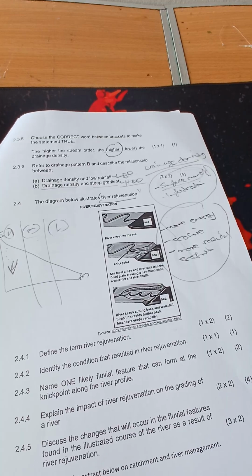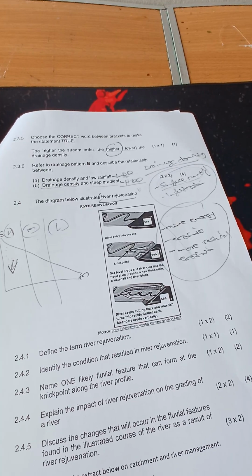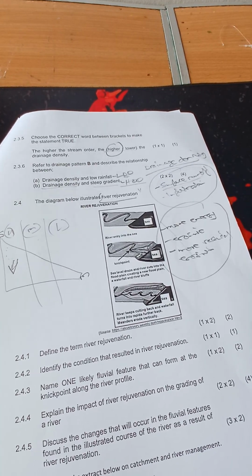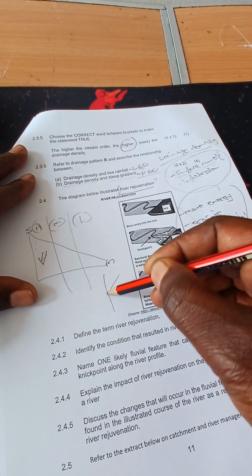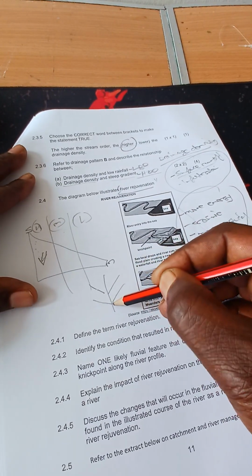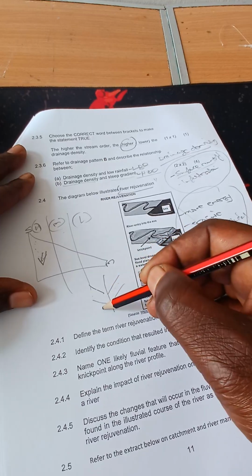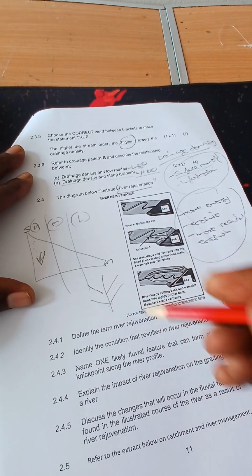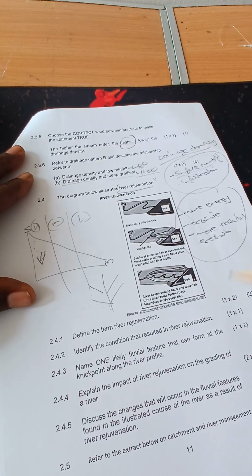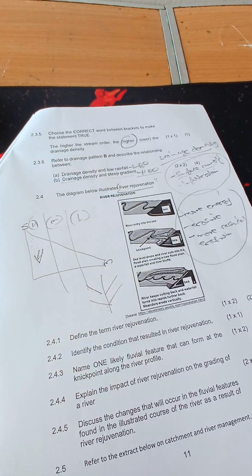It's more erosive, and there's more downward erosion that is taking place. We can also talk about an instance whereby there is a river, like this is a river, the main river. Then we have more tributaries joining the main river. This has more water, which means they are going to add to the volume of water in the mainstream, which gives it a higher velocity, which makes it more erosive as well. This is another way in which a river can also be rejuvenated.